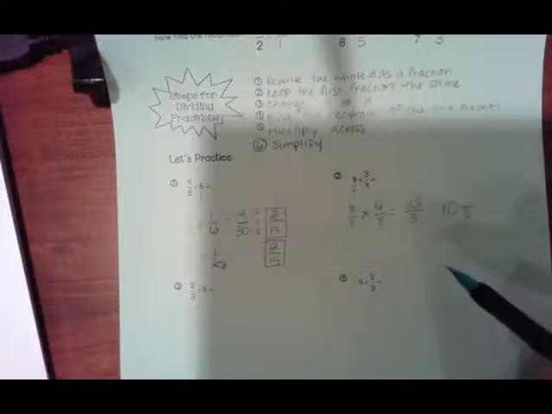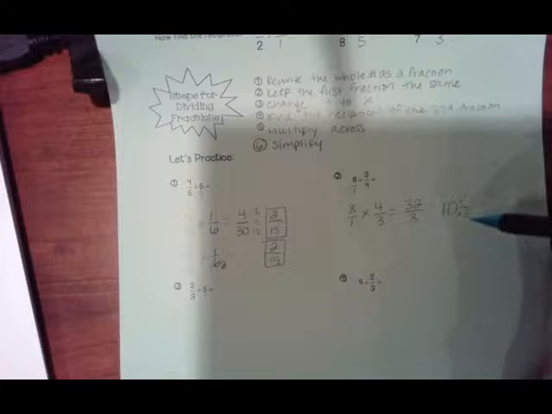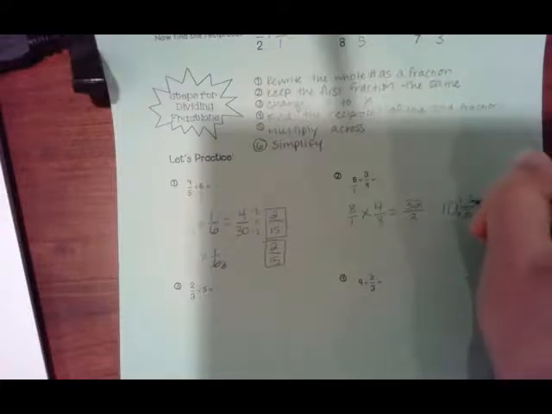Your denominator is going to stay the same. So think back, when we check mixed numbers to see if they equal our improper fractions, we multiply and add. So 3 times 10 is 30. I need to add something here to get me to 32, so that's going to be a 2.